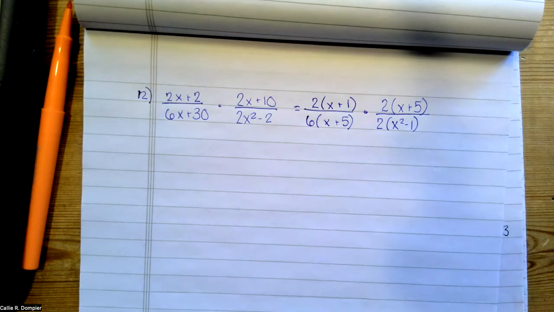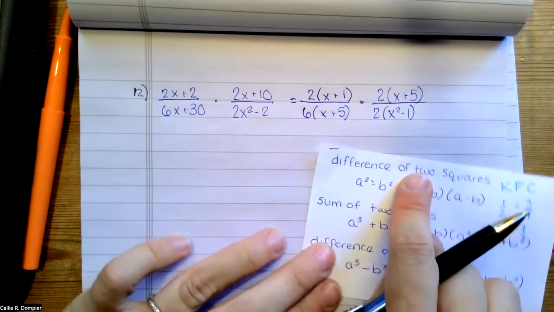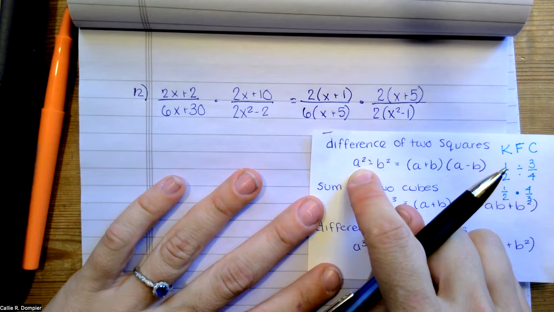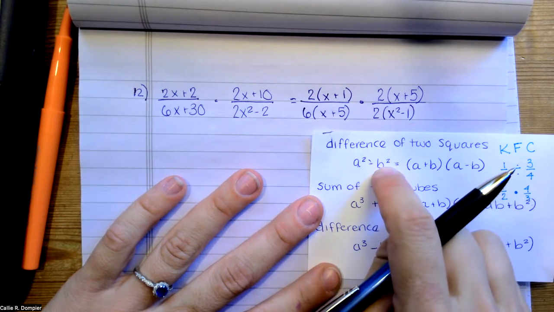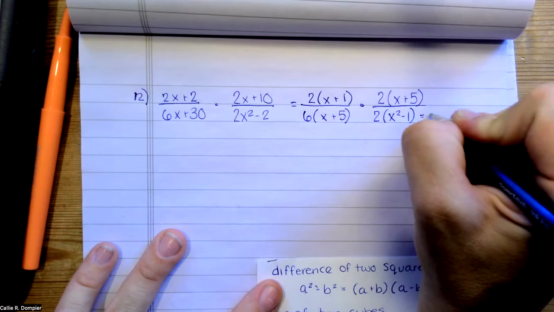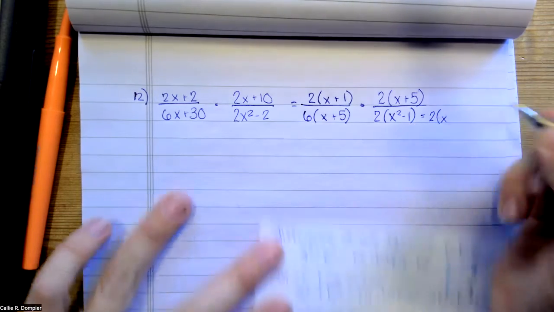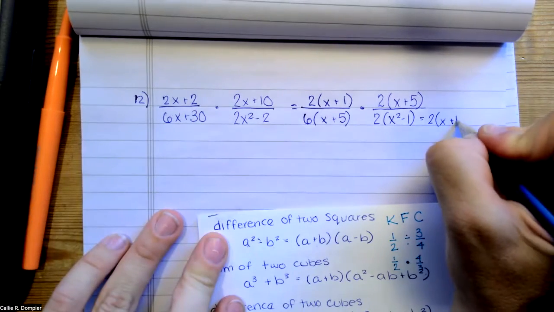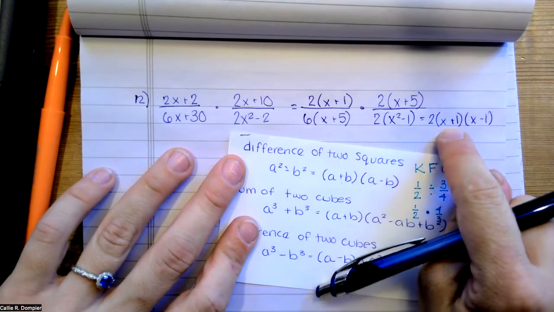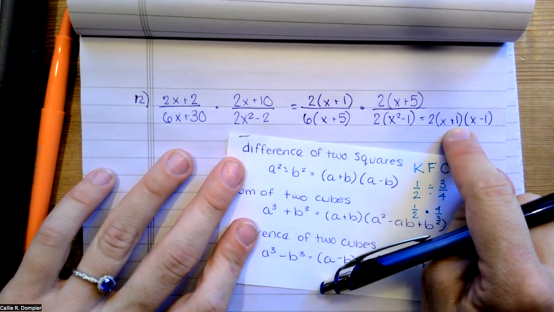One more step with the x squared minus 1, that is actually the difference of two squares because x squared is a perfect square of x and 1 is a perfect square of 1. So that becomes x plus 1 times x minus 1, because x is A, 1 is B. Good?